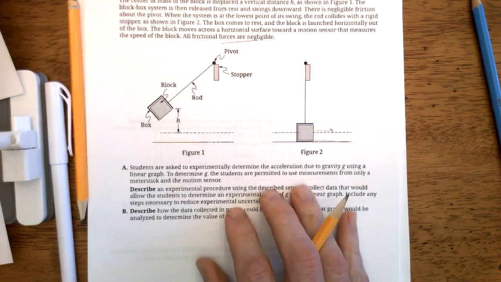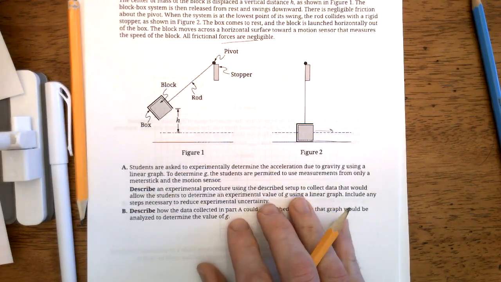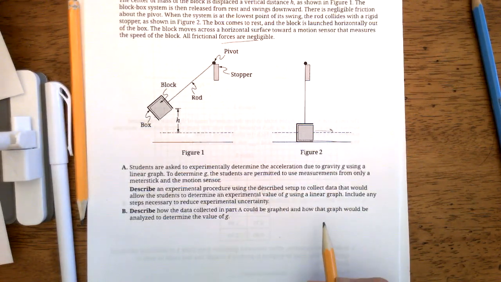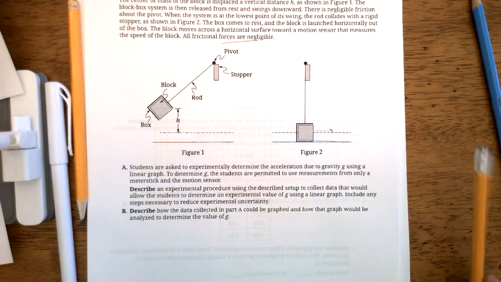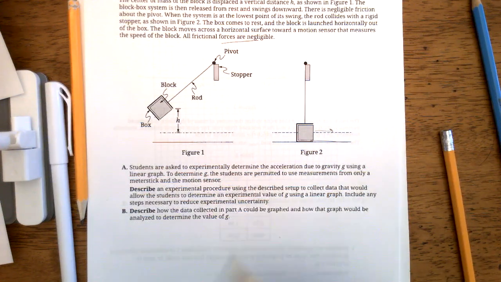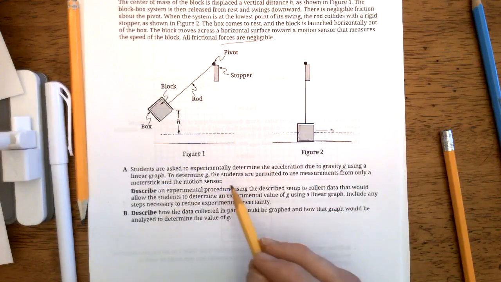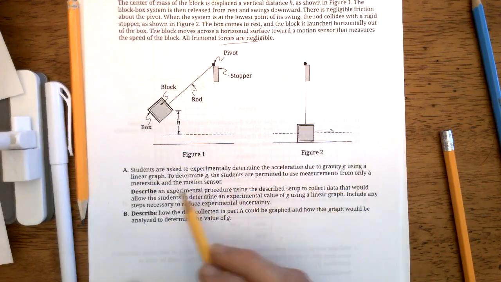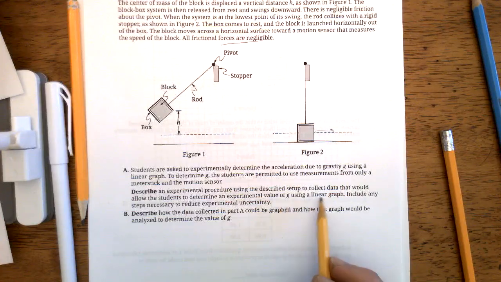How lovely. Students are asked to experimentally determine the acceleration due to gravity, g, using only a linear graph. So we remember that this question 3 is always going to be some sort of experiment and you're going to have to linearize something. So that's just what we're preparing ourselves for here. So we're trying to determine g. The students are permitted to use measurements from only a meter stick and the motion sensor. Describe an experimental procedure using the described setup to collect data that would allow them to determine the value of g using a linear graph.